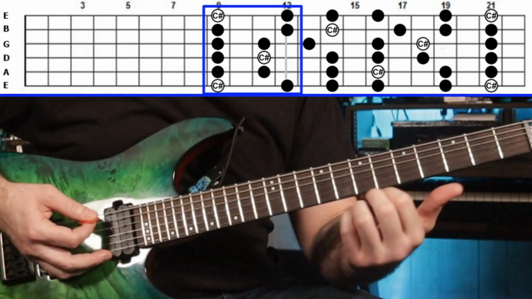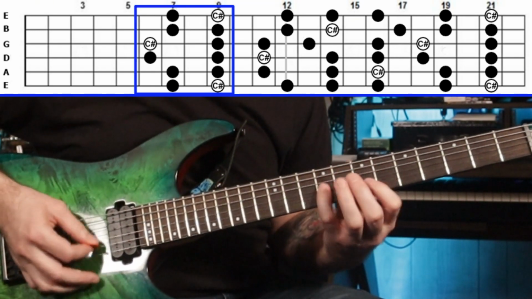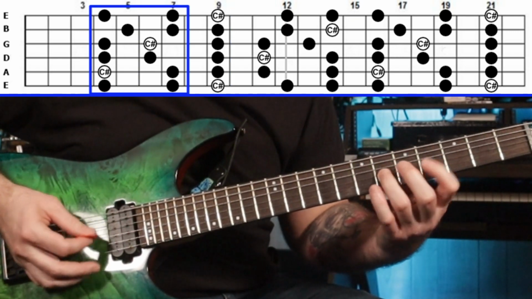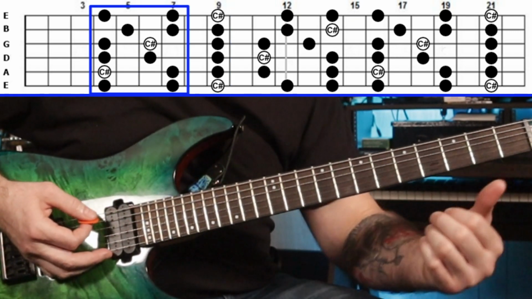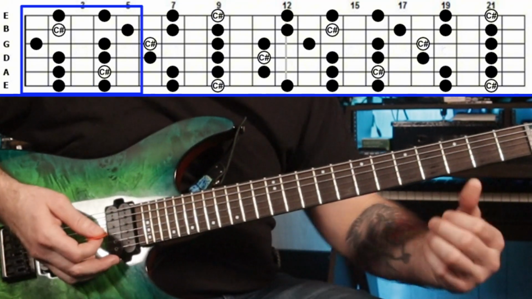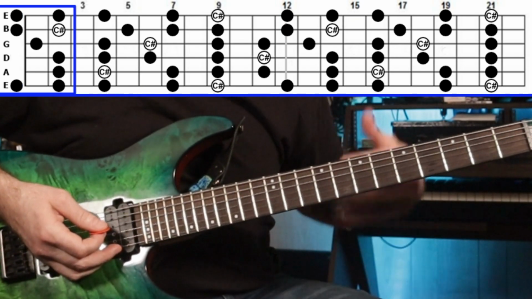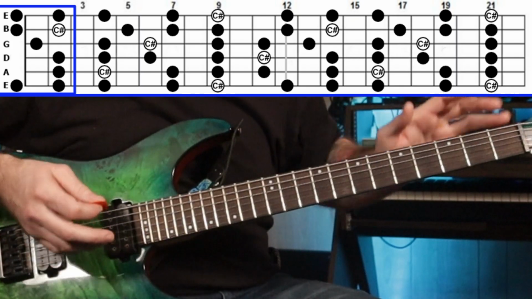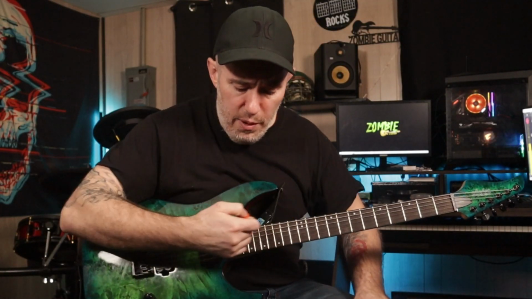And then going this way, you have pentatonic 5. Keep going that way, you have pentatonic 4. Keep going this way, you have pentatonic 3. And then you kind of run out of frets this way. You can't really get a full pentatonic position number 2 in that direction because you run out of frets. So yeah, that's the entire pentatonic scale.